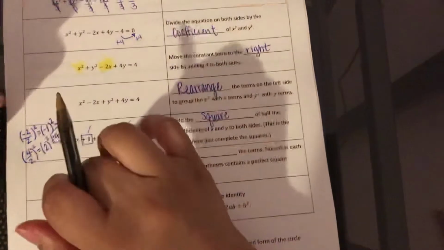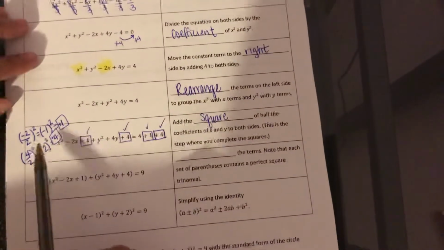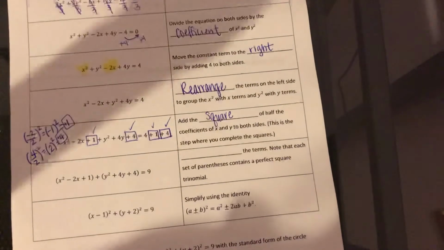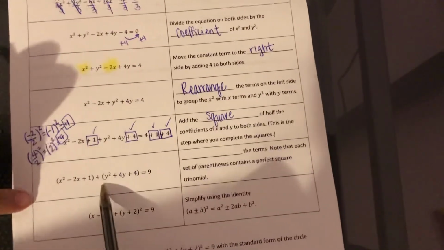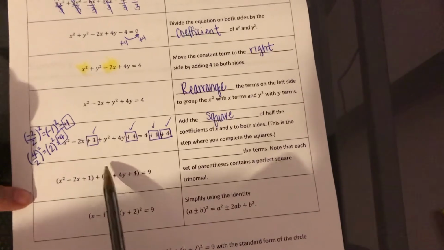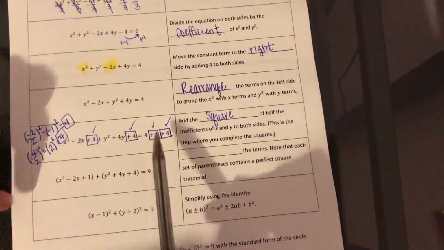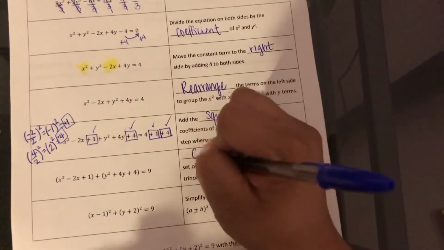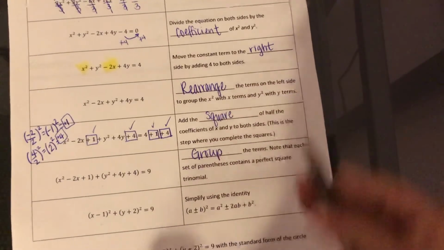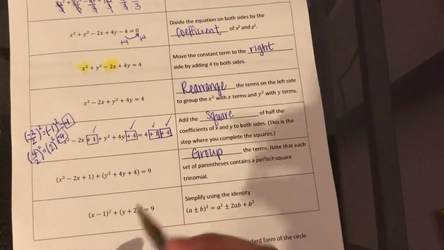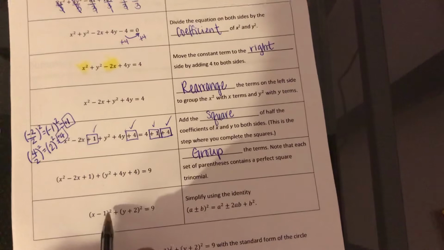Okay, the reason I want you to put it in parts is because that makes this next part easy when you get to this bottom part, okay? So what they did is they rewrote it. They just put a parentheses around the x's, a parentheses around the y's, and then they made this into a 9 because 4 plus 4 and 1 is 9. So they said to group the terms, note that the set of parentheses contain a perfect square trinomial. Basically, you're now going to rewrite this with this square. So it's x minus 1 squared, y plus 2 squared, and it's going to equal 9. You put a plus between it.